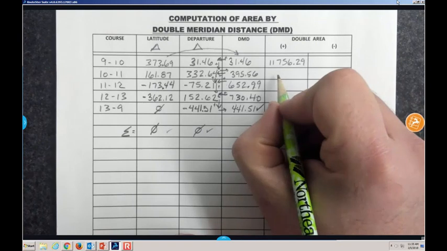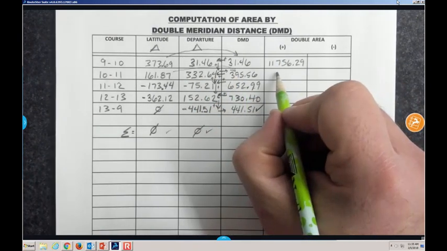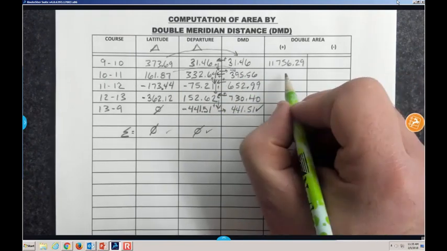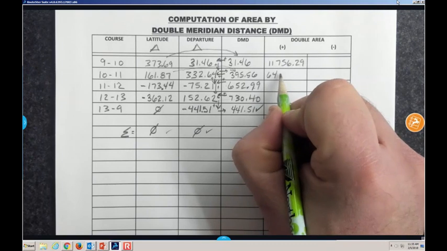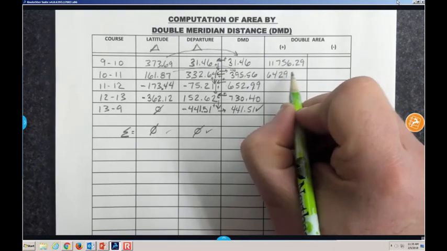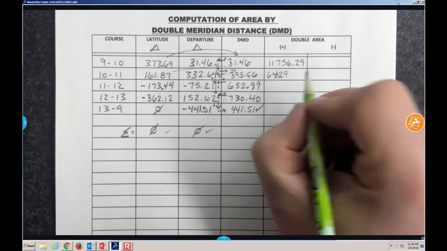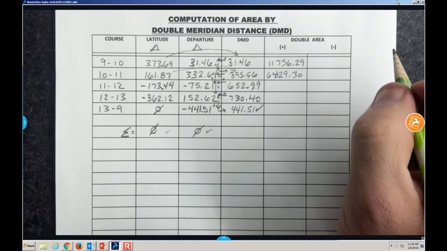How about from 10 to 11? This times this. 64,029.30.